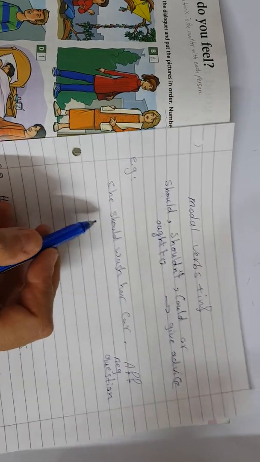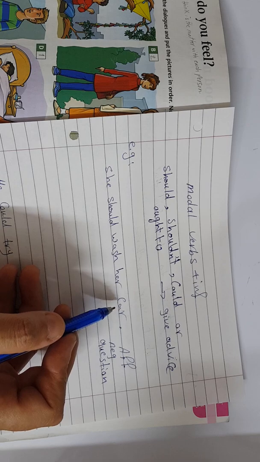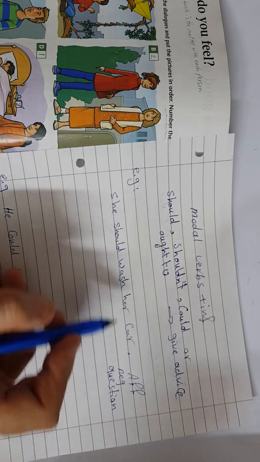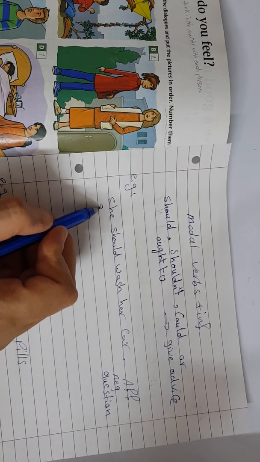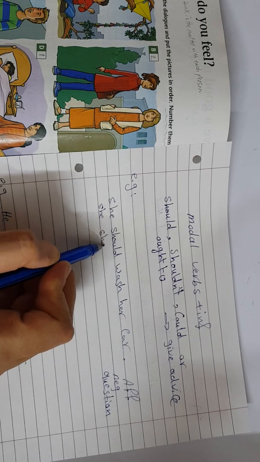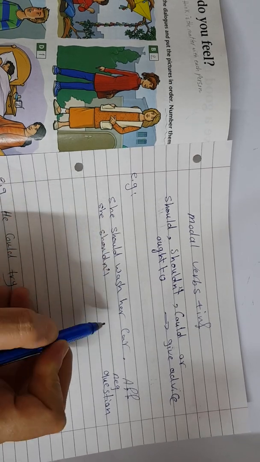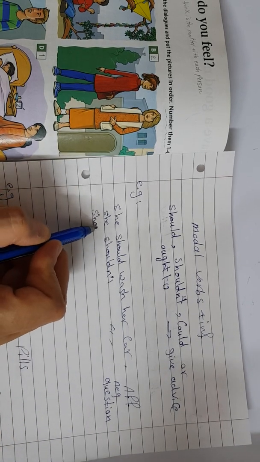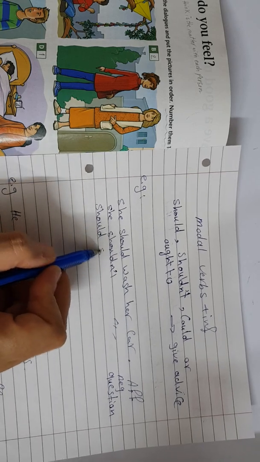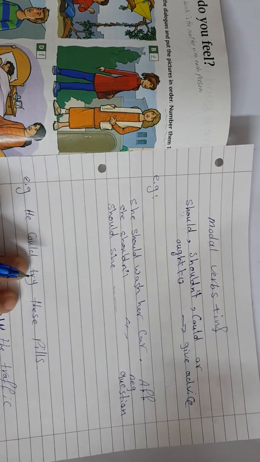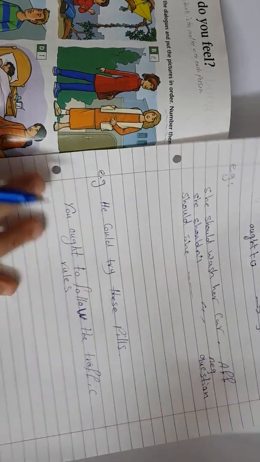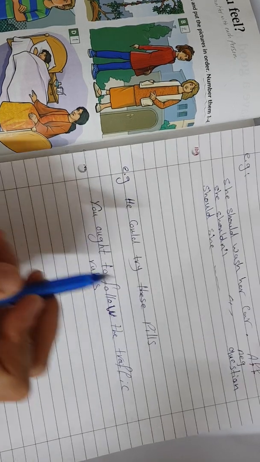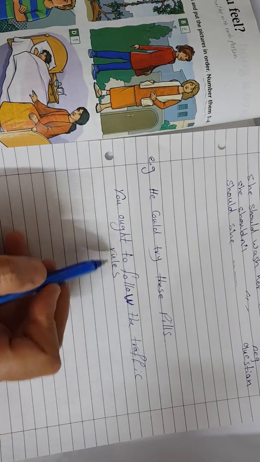For example, she should wash her car. This is advice for her to wash her car. This is affirmative. You can change this to negative by putting not. She shouldn't wash her car. And when you change this to question, you put should at the beginning of the sentence. Should she wash her car? For another example, he could try these pills. You ought to follow the traffic rules.